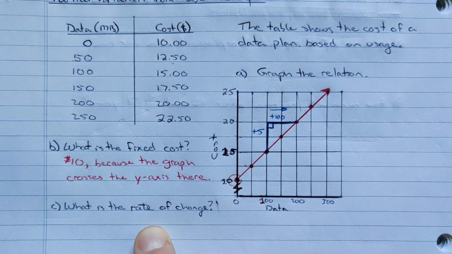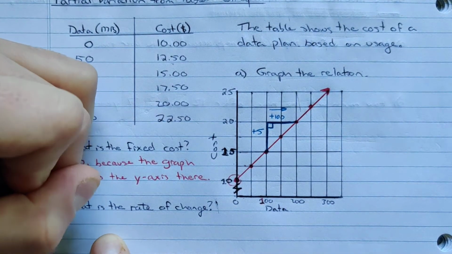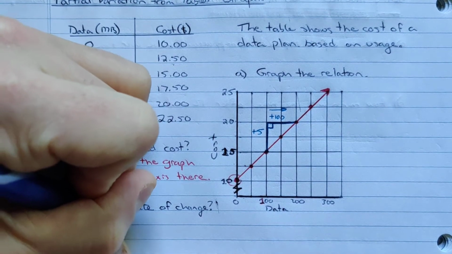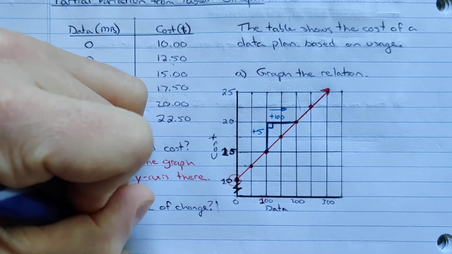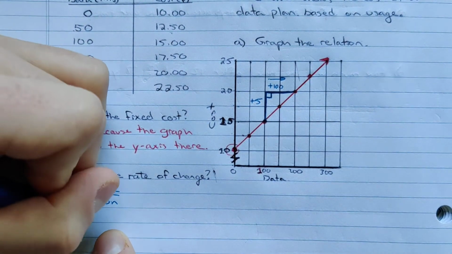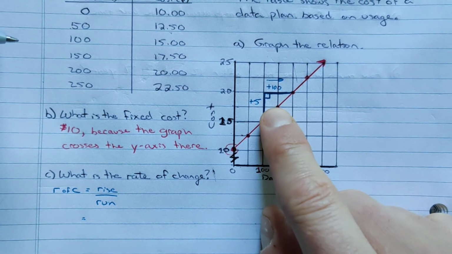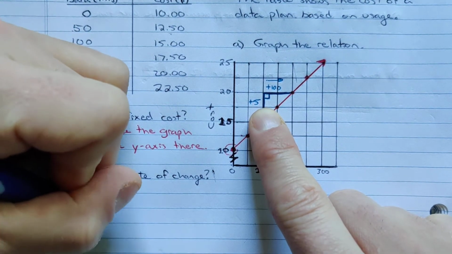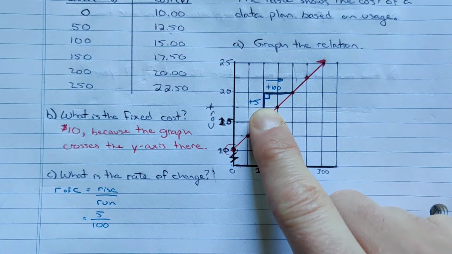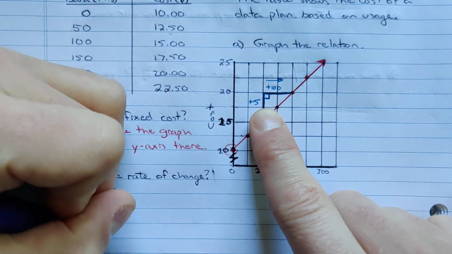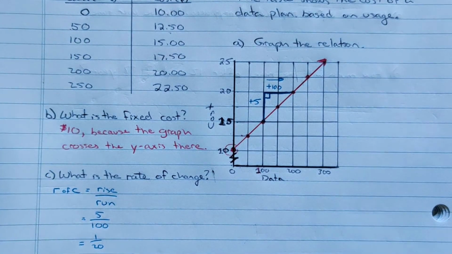So what's our rate of change? Well, our rate of change is equal to the rise over the run. And so it's equal to 5 over 100, which would simplify down to 1 over 20.